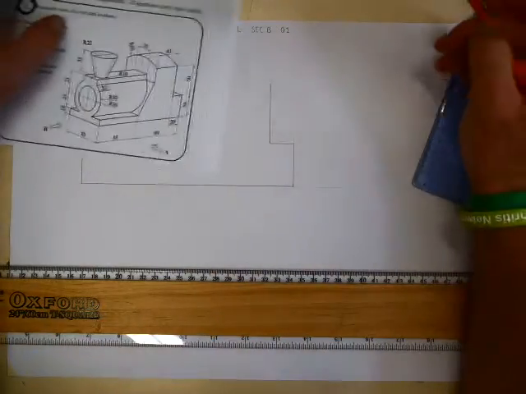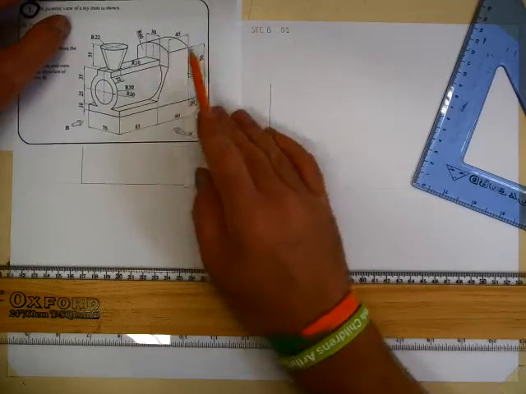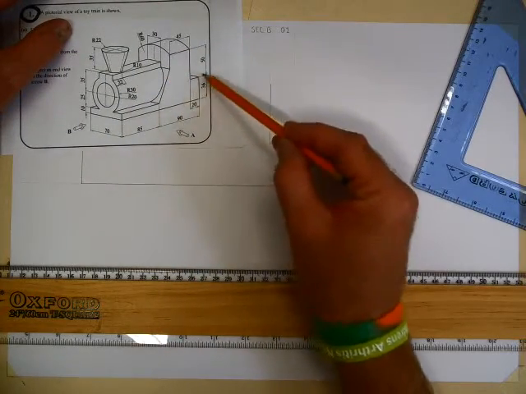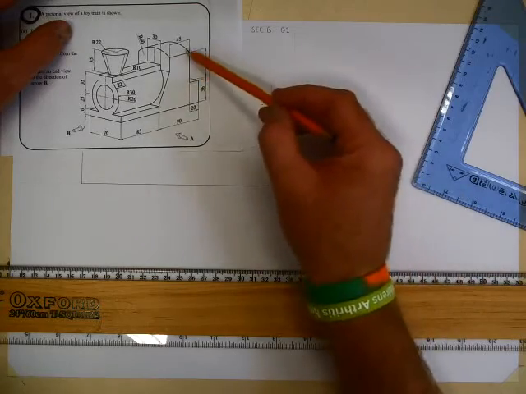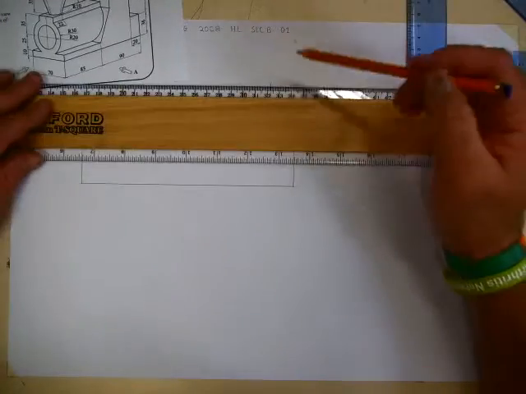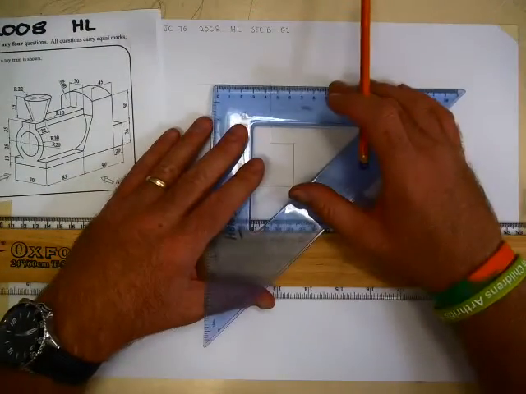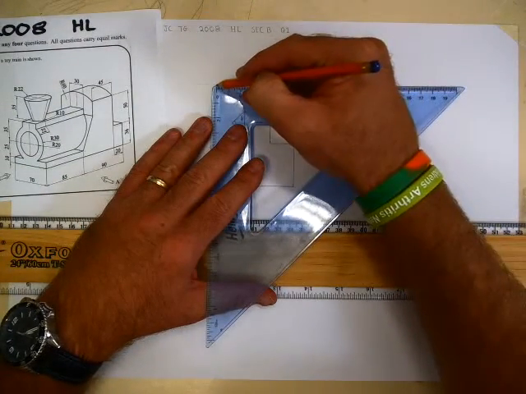Now what next? I'll see this line, which we know is a horizontal line, is parallel with the base line, like the line we've just drawn, and that one here, and it's a measurement of 45. So I'll go in lightly, and I'll measure 45 again. 45 out to the edge and mark it.